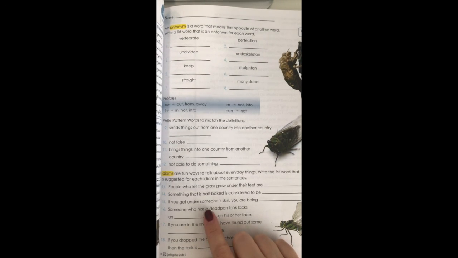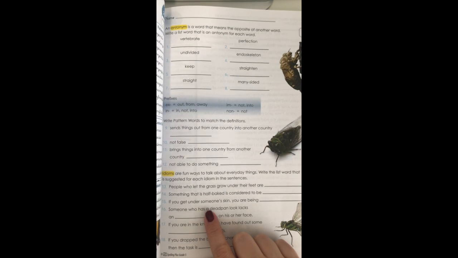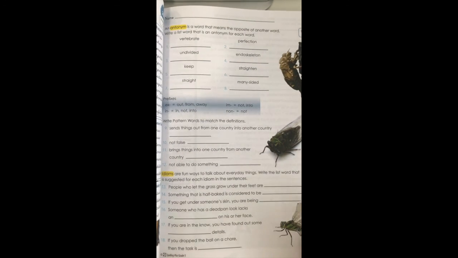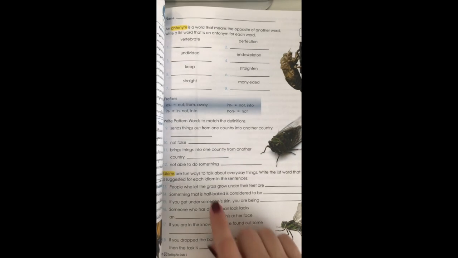So this page is for Thursday, so I will make a note for Thursday for our Zoom just to make sure that everybody understands these idioms and what words should fit in those missing lines.